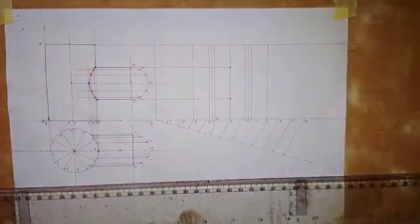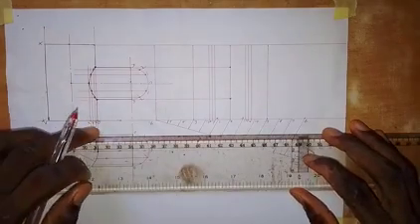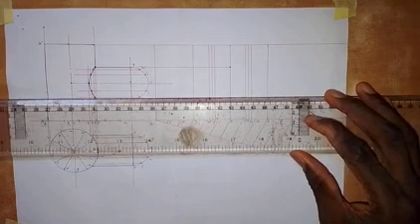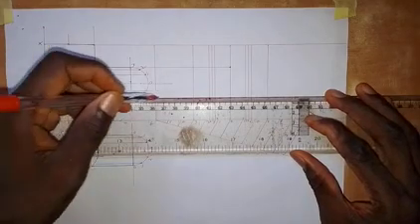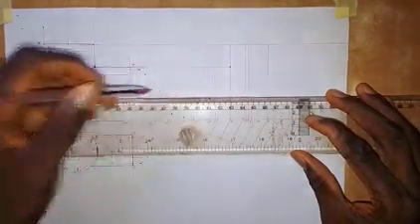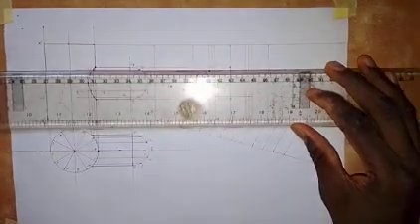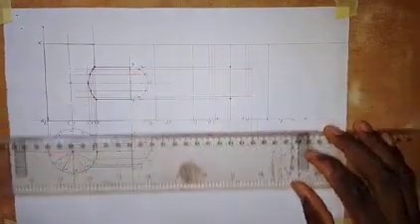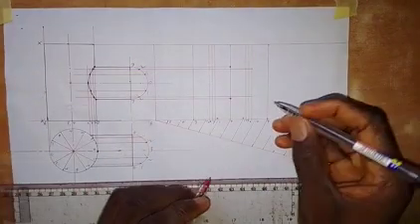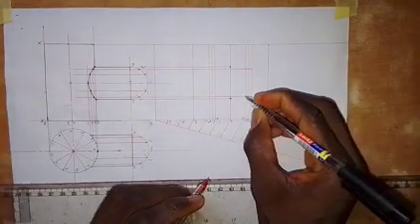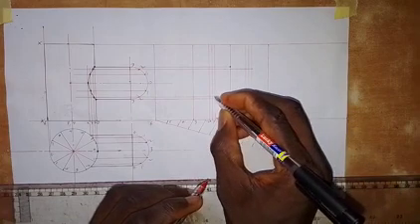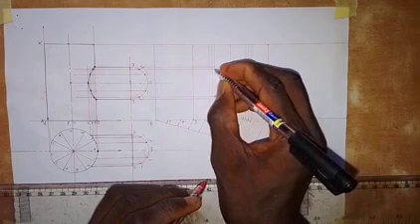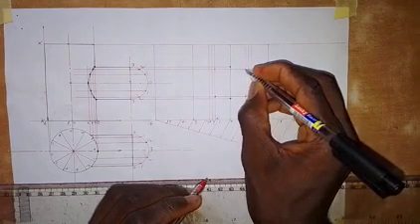Next is from Z. I will also draw a horizontal line to meet line Z. This will go all through. Then I will also come up here. We also have it up here, so it goes all through here. So for Z we have this point, then we also have it here, and here. Then we have it at this point here.